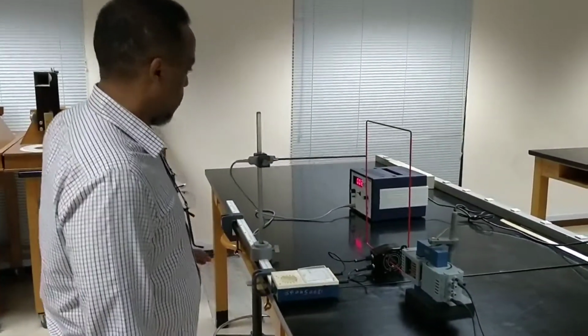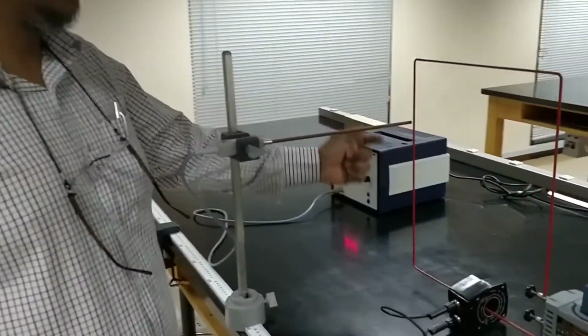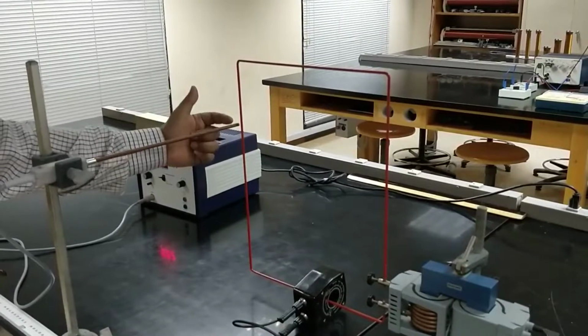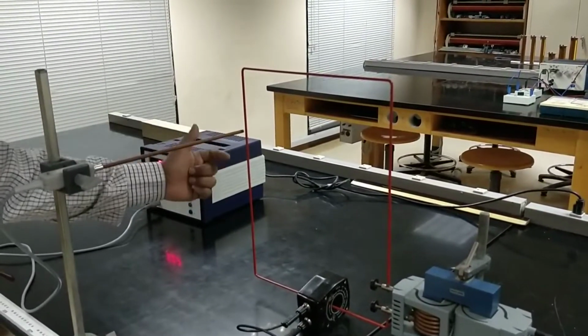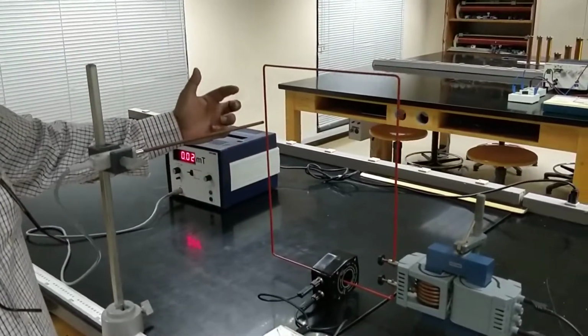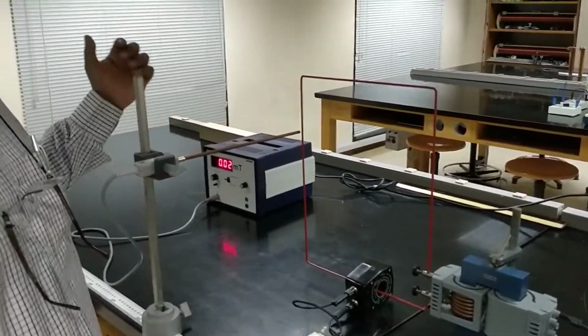So this is an experiment where we have a current passing through a conductor, and we will be measuring the magnetic field at different positions due to this current. We will be varying the amount of current that is passing through the wire, and of course we will also vary the distance and so on.